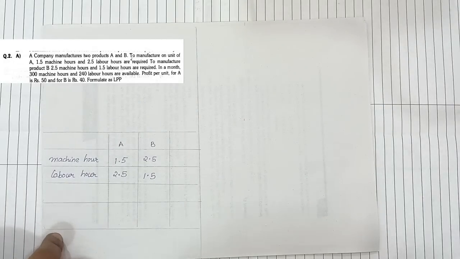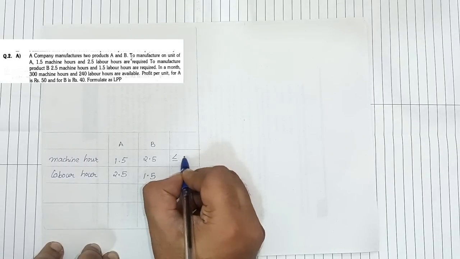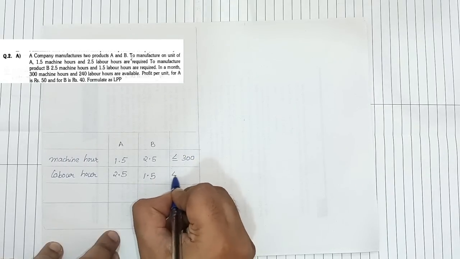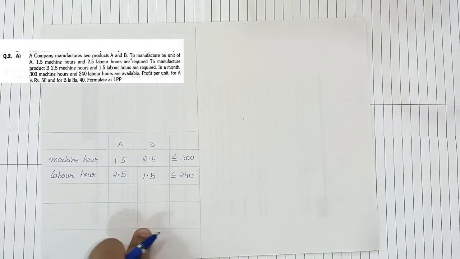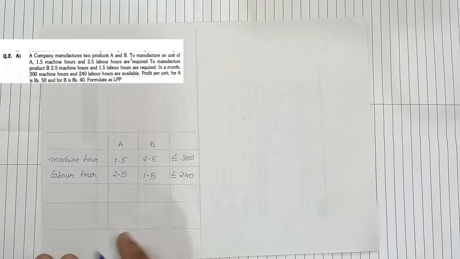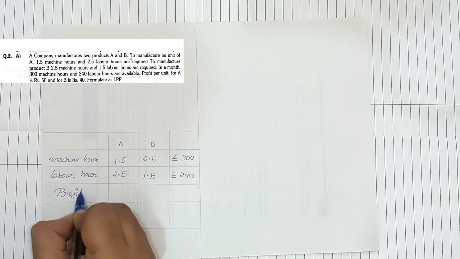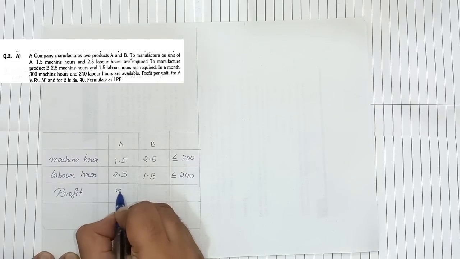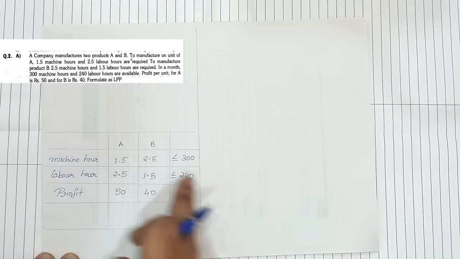Okay, then it is given that in a month in total 300 machine hours are there and 240 labor hours are there. So we write less than equal to 300 and less than equal to 240. Okay, and they are giving you the objective function of maximization. They tell you the profit. So they are giving you profit is 50 for A and 40 for B. Okay, this is all they have given us.